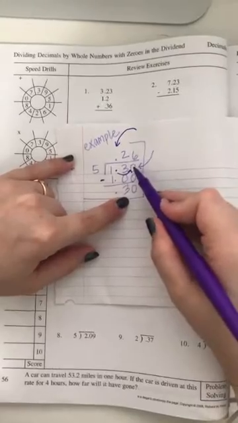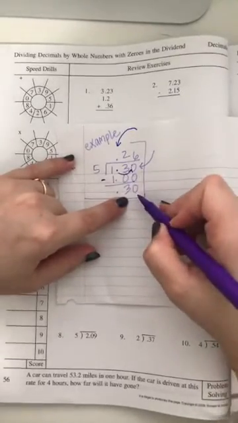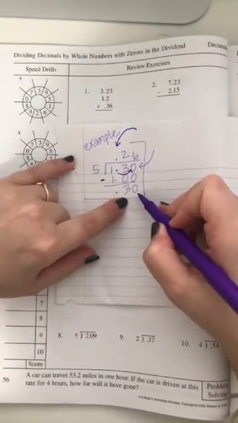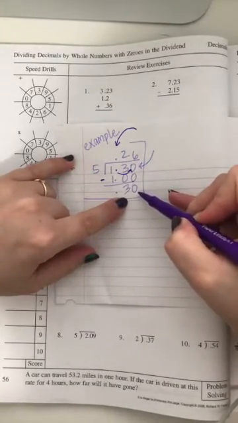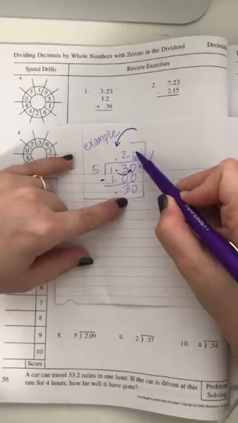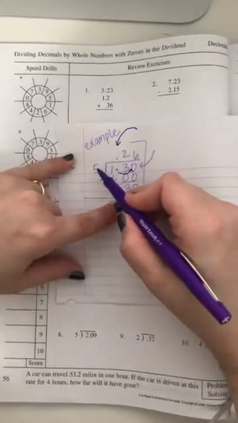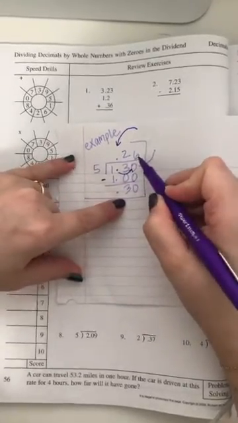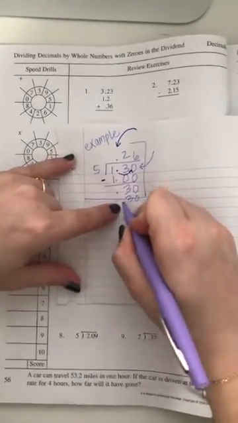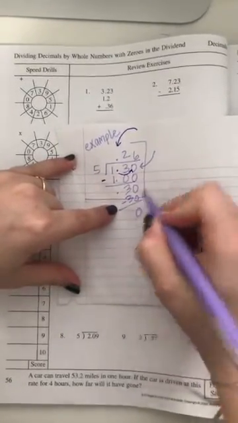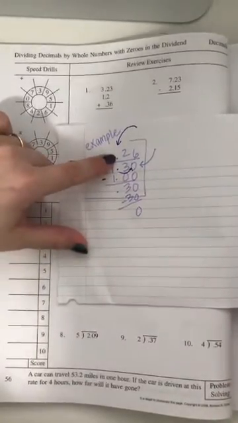So I added a 0, which makes this number 0.30. And we know that 5 can definitely fit into 30. How many times? 6. So because 5 fits into 30 exactly 6 times, there is no remainder. And we are left with 0.26.